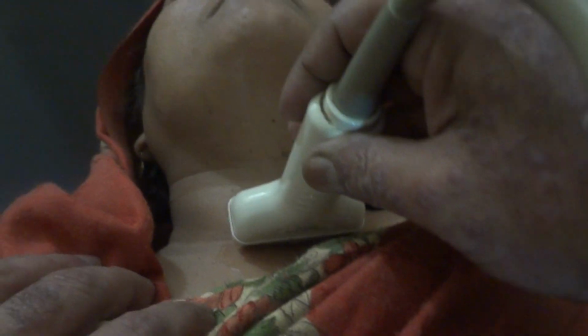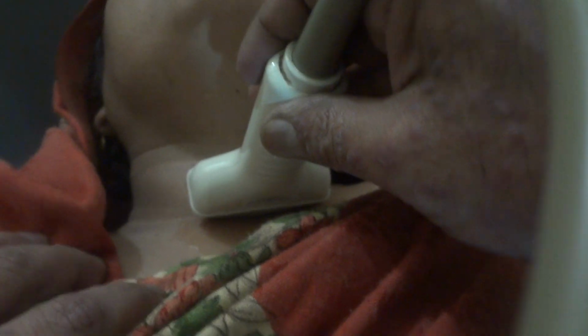Another technique is to see the thyroid in total in transverse view. You can get both lobes together and then get hold of one, move the probe towards the right or the left lobe and angle it 90 degrees from there.